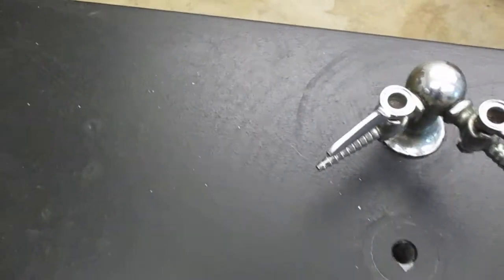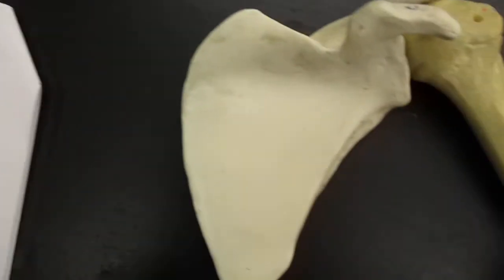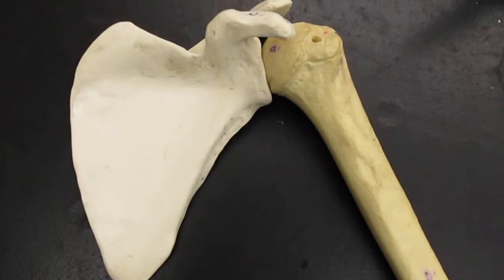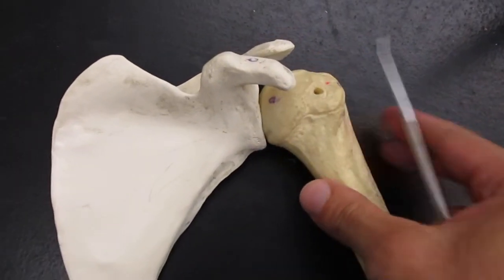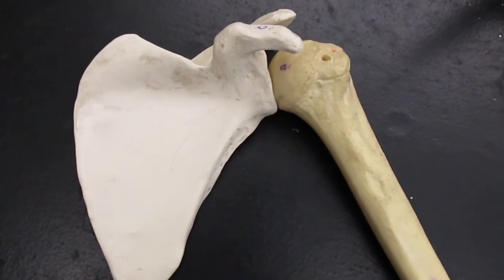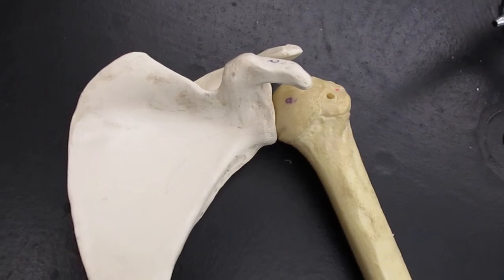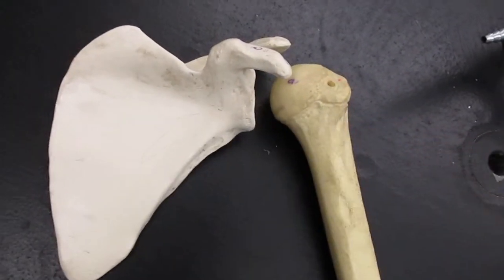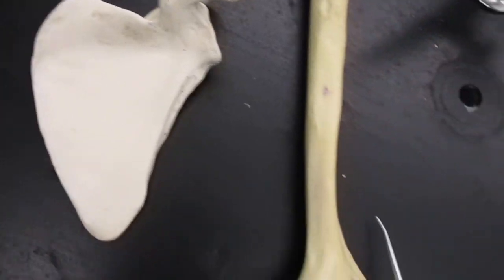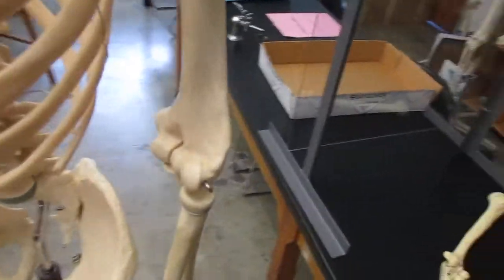Now, we have the left humerus bone here, and I'm going to articulate it with the head of the humerus here. So you can see how they articulate. And I've already showed you that. So let's look at the humerus. So here is the head region. And let me show you on this articulated skeleton here.